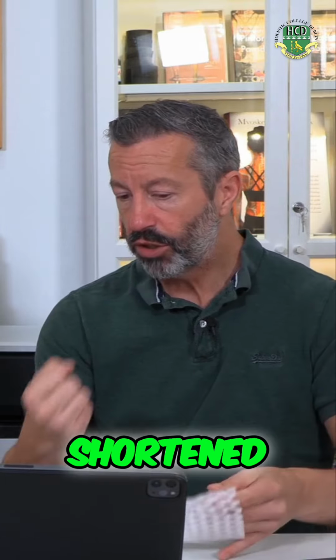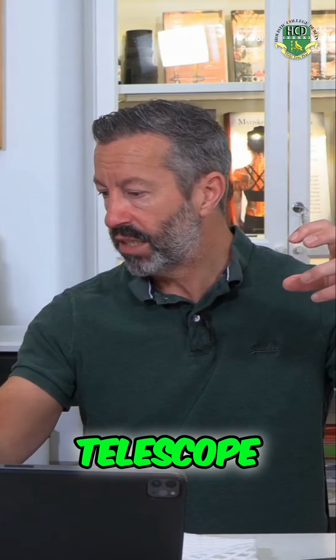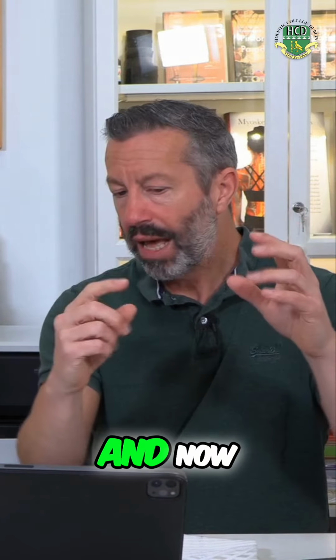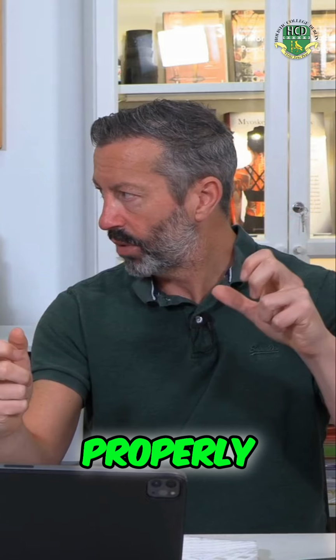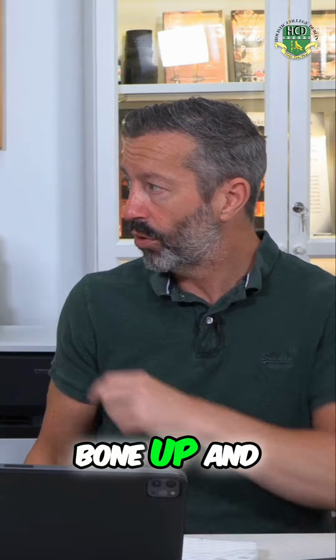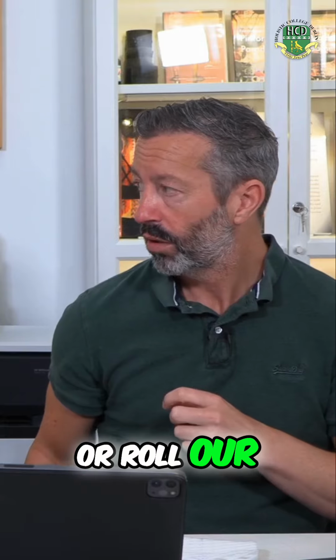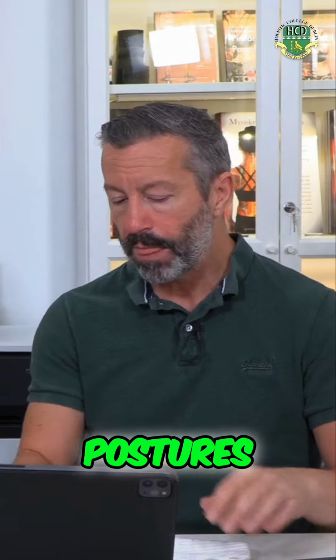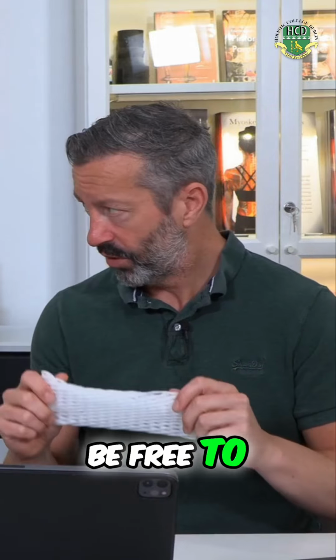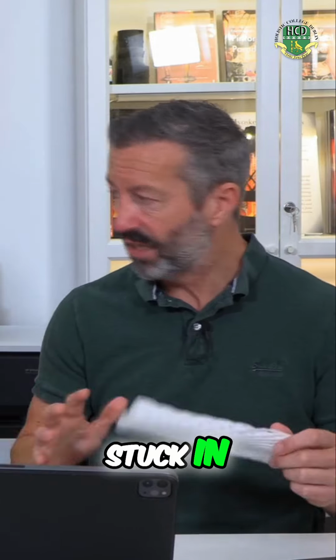So if we think about the short muscle, it's like the telescope has been closed and now we've got rust between the layers. So it can't really lengthen properly. So as a result, when we try to lengthen, it'll do other things like shove our arm bone up and create impingement, or roll our scapula and create winging of the scapula and forward head, forward shoulder postures. So the fascia has to be free to move. It tends to get stuck in different positions.